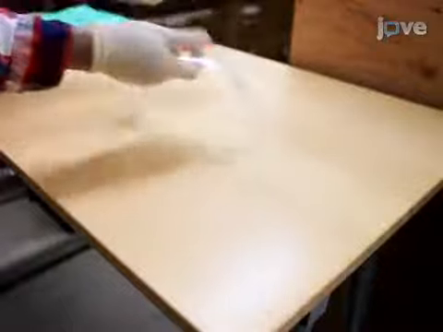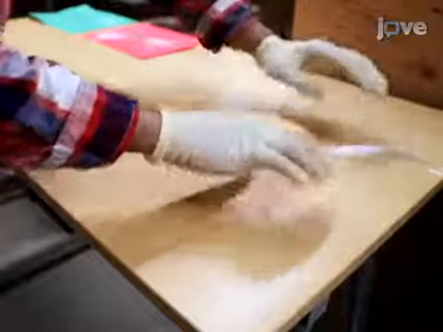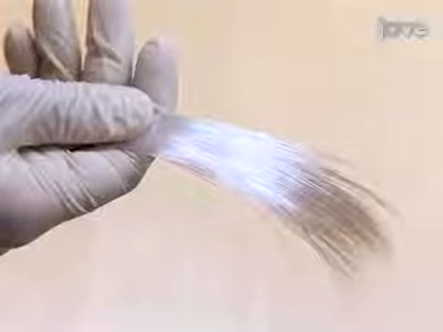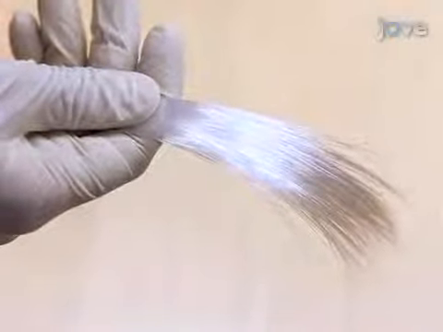Then, assemble the randomly mixed strands into a square preform with sides of about 2.5 inches. Next, have the preform drawn into an optical fiber with a diameter of 250 microns by a company that specializes in this type.